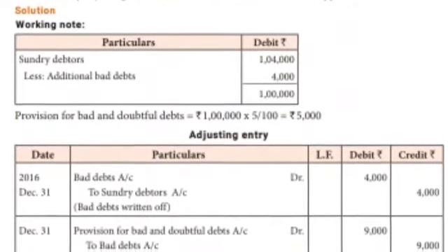Next, in this we have to calculate the 10% provision. So let's see the working note. See here, sundry debtors 30,000. In this 30,000 we have to calculate 10% provision for bad and doubtful debts. So see here, children, in the sundry debtors we have to subtract the additional bad debts. So 3,000, 27,000. In this amount only we have to calculate the 10% provision for bad and doubtful debts.